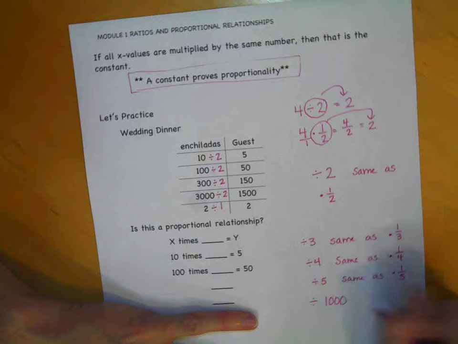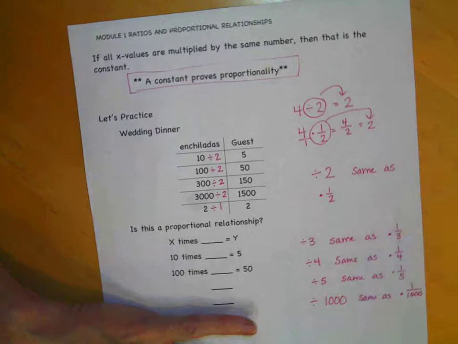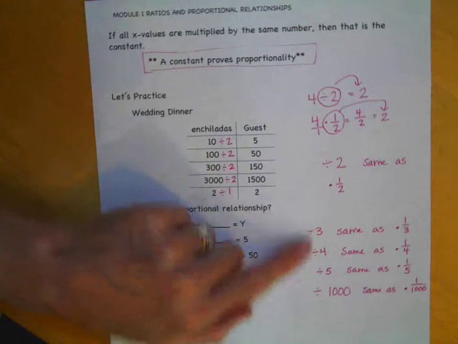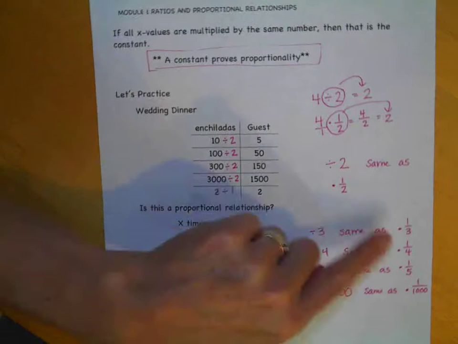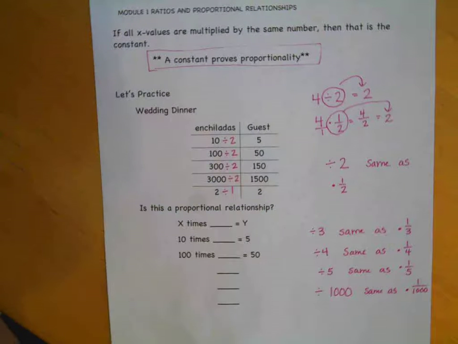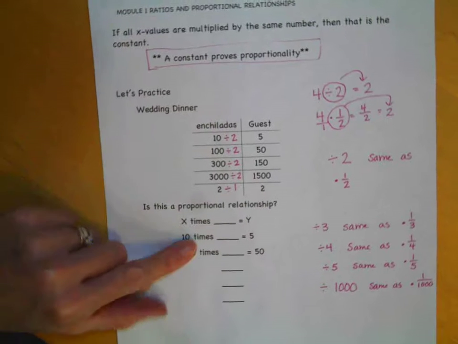What if you're dividing by 1,000? It's the same as multiplying by 1/1000th. Okay, so I hope you're starting to see the pattern that whenever you divide by the number, it's the same as multiplying by its reciprocal.